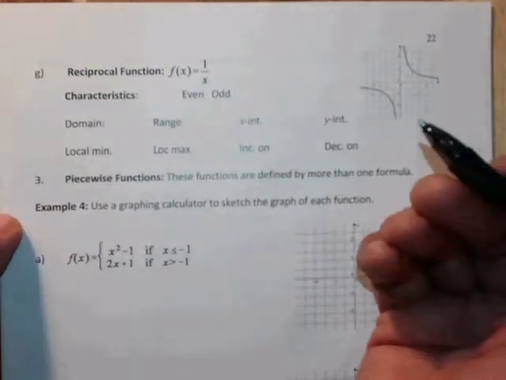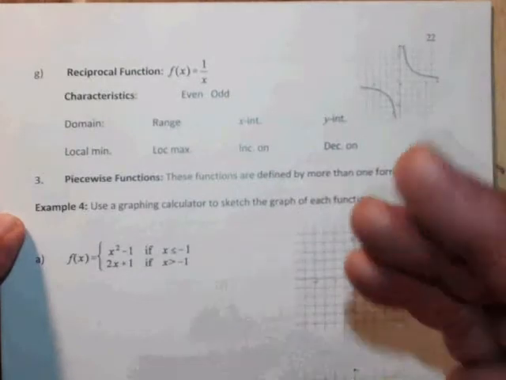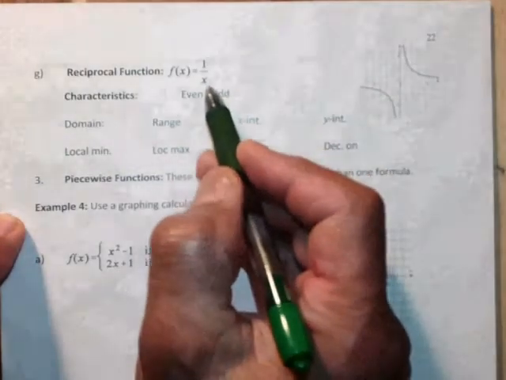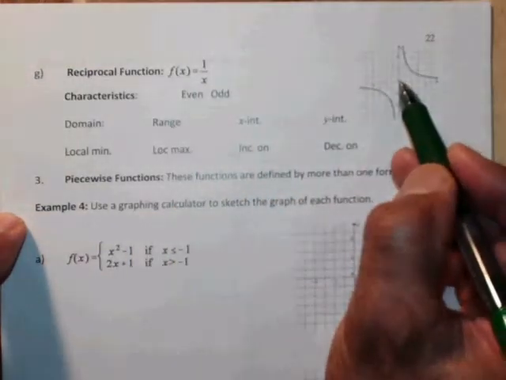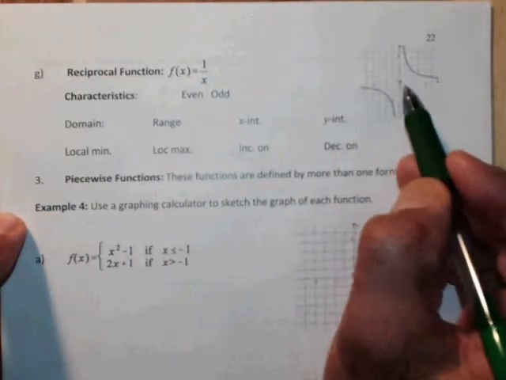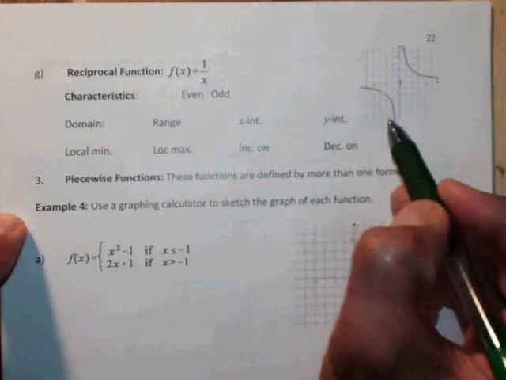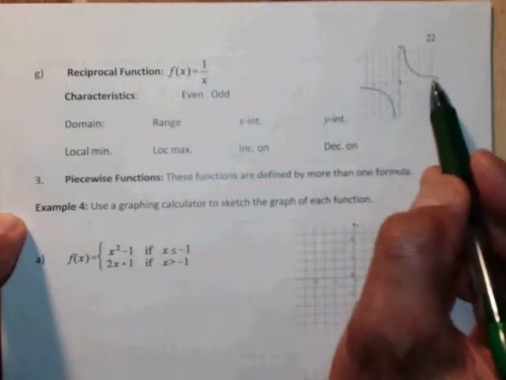Okay. And the graph has two pieces because this function is not defined at 0. So at 0, things split. On the left side, you get one piece of the graph. On the right side, you get another piece of the graph.